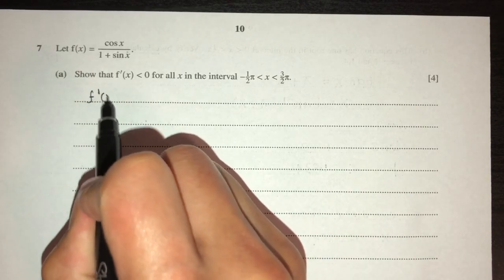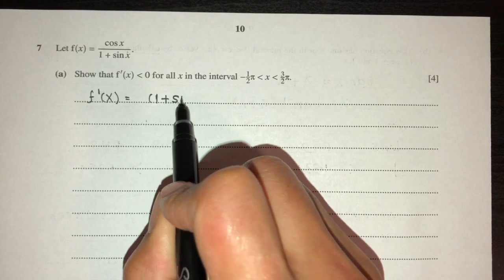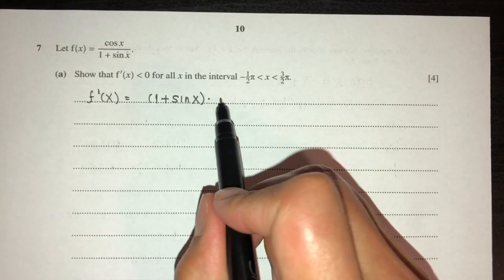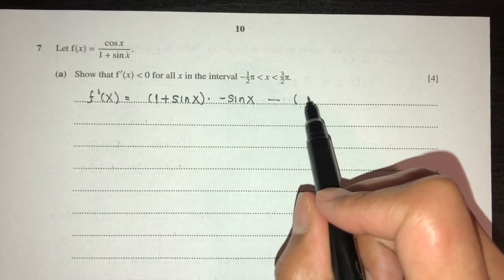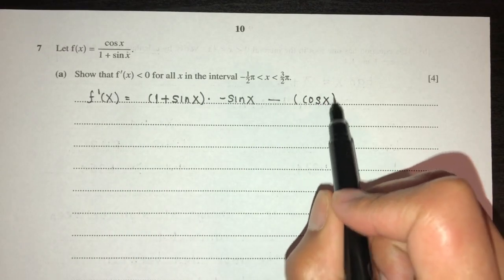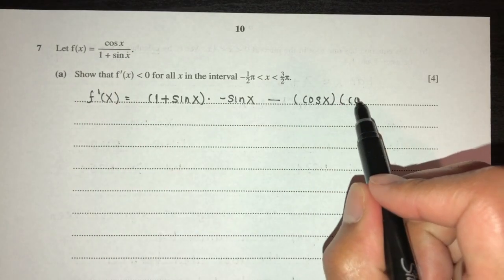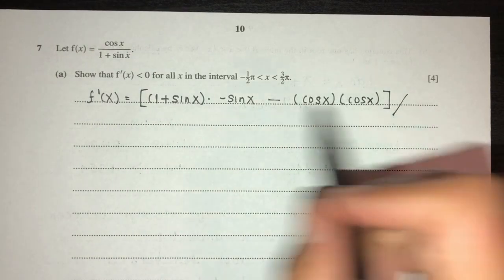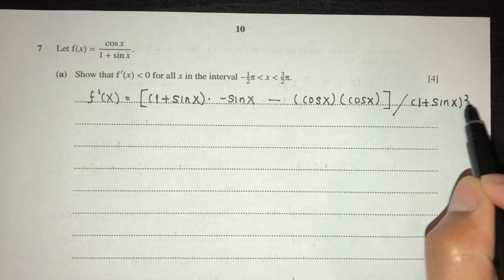So f prime of x is equal to, first step is to write the denominator as it is, multiplied by the differentiation of this one, which should be minus sin x, then minus, we write the numerator as it is, then multiplied by the differentiation of the base, which should be cos x. Now all this we have to divide by the base squared. That will be (1 plus sin x) squared.